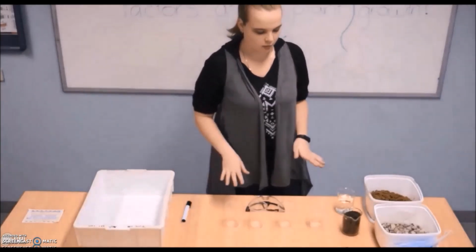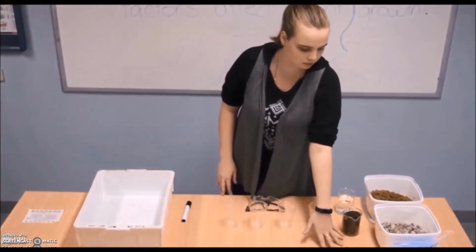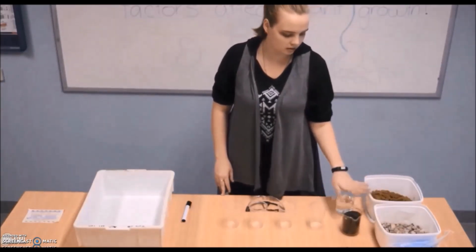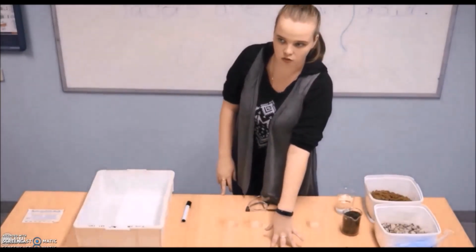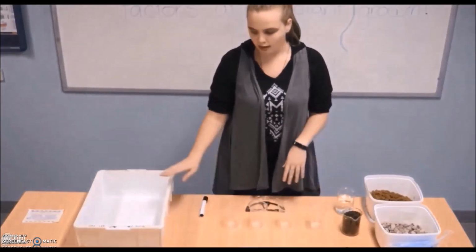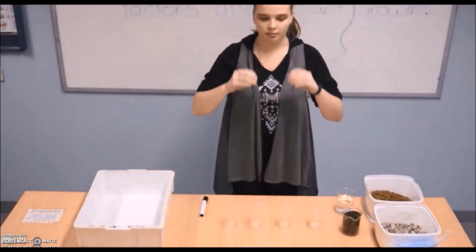The resources we require for this variable are the 4 plastic cups, 4 seeds, being green beans, cotton, rocks, sand, soil. Students should have their method out in front of them to refer to, a marker in order to label the cups, water, and a tray to carry the investigation around.